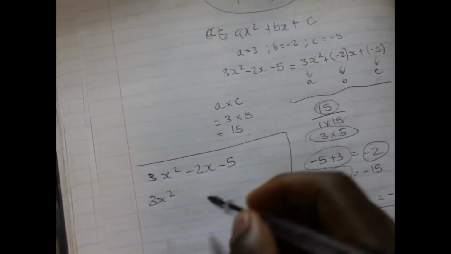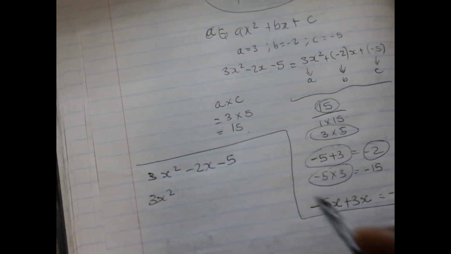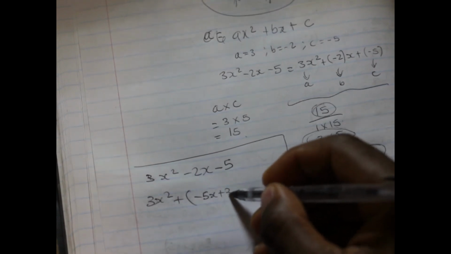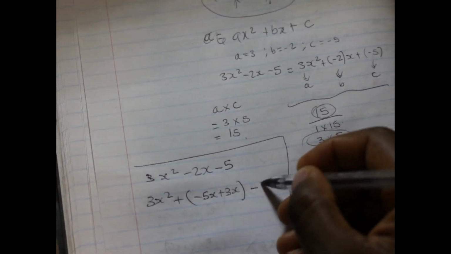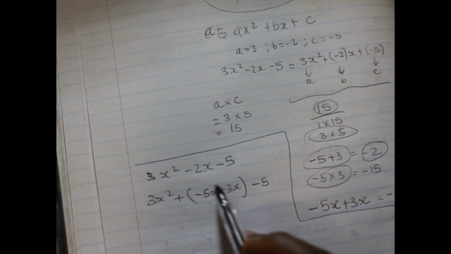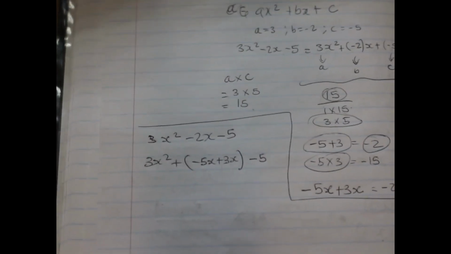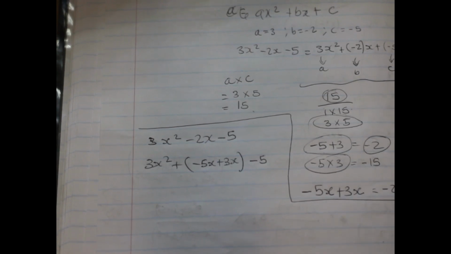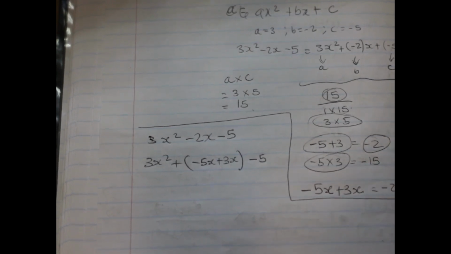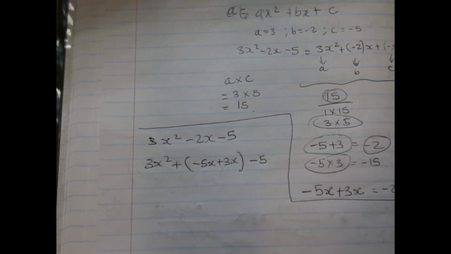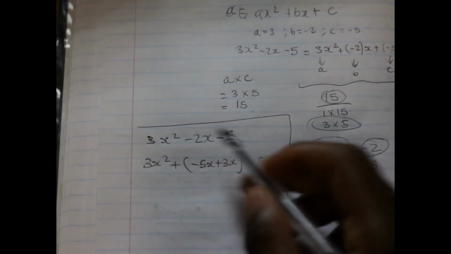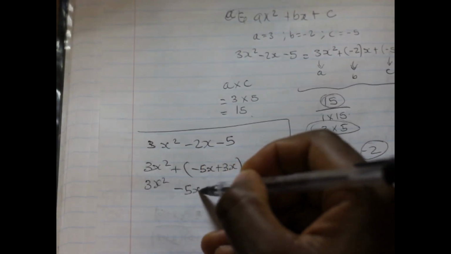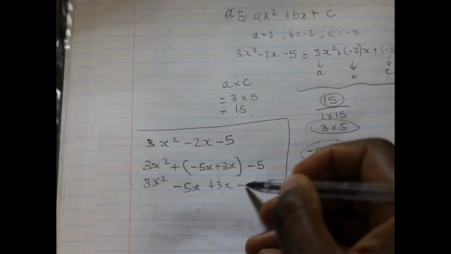So 3x squared, the middle term is going to be replaced with what? This, our factors. So plus minus 5x plus 3x, minus 5. This represents exactly negative 2x, so it's basically the same thing. Now let's do factorization by grouping. We're just going to remove the brackets: 3x squared minus 5x plus 3x minus 5.